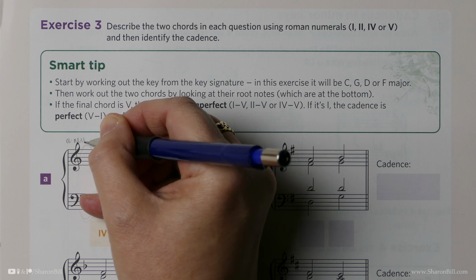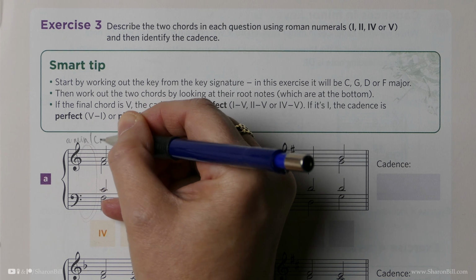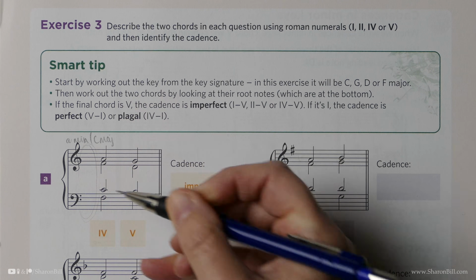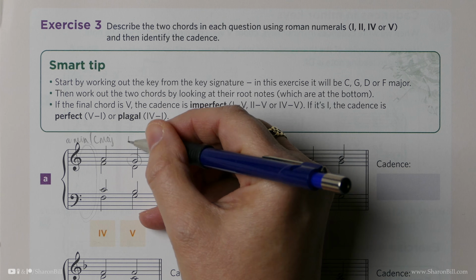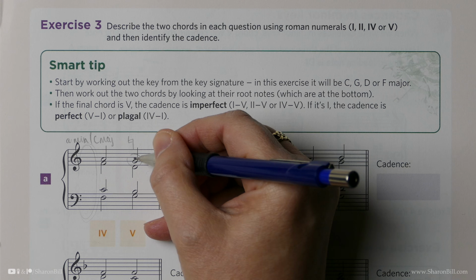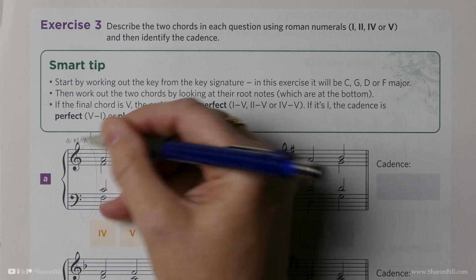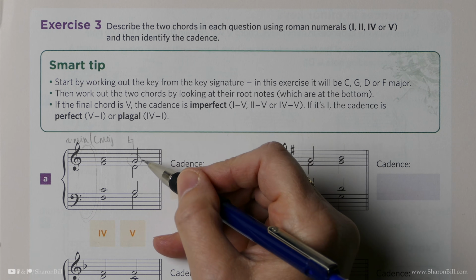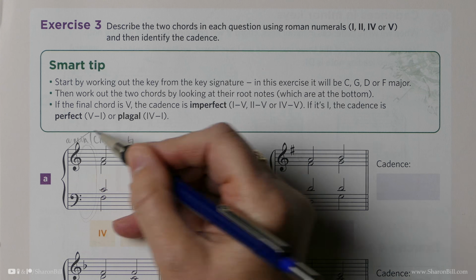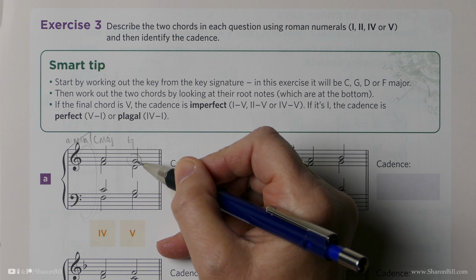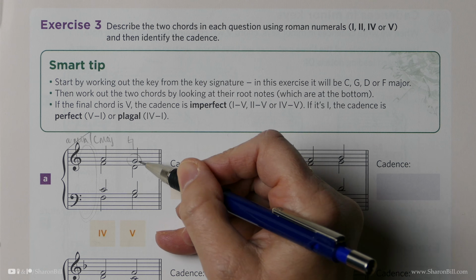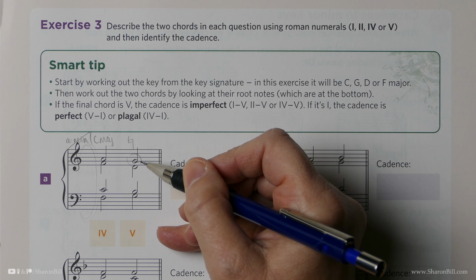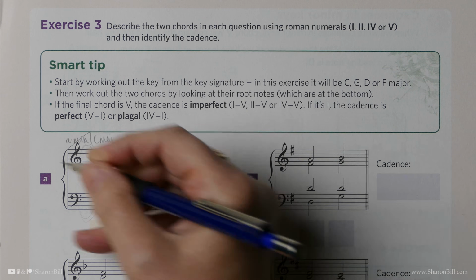However, because here we have a G natural, it's not been raised, it's not the 7th degree of the minor scale raised, therefore it must be C major, because A minor would require the 7th degree, which falls into chord 5, to be raised, and because that's not the case we can be sure that it's C major.